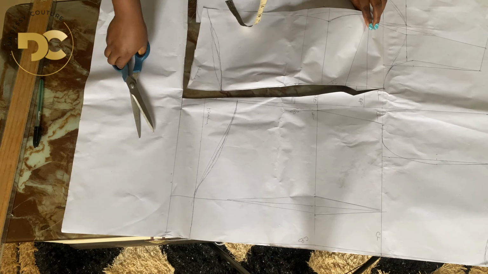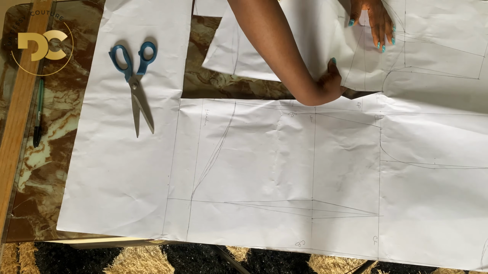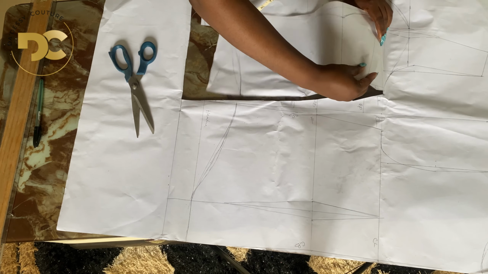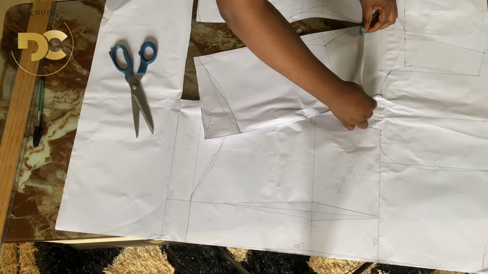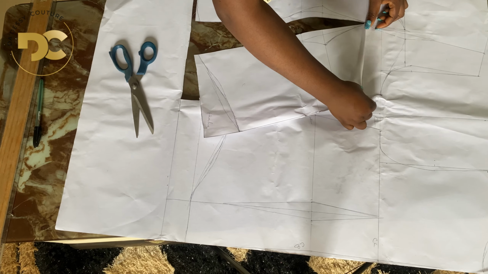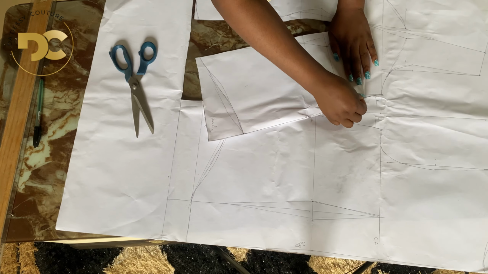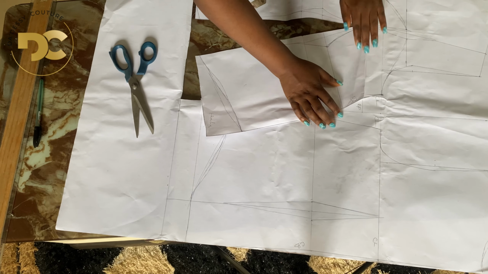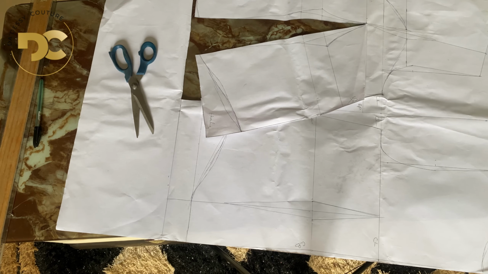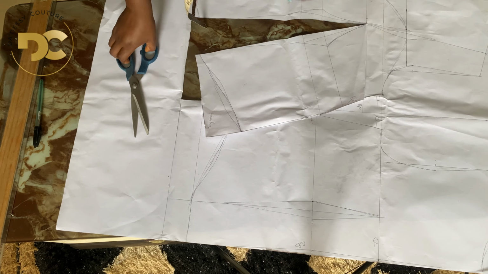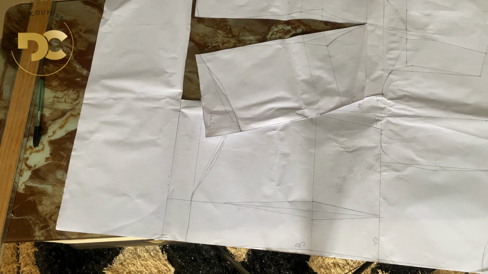You can see the way I cut it. Just watch what I'm doing. After cutting it, the next thing is for you to close your bust dart, like so. Make sure you close everything and use your sellotape or your pin to hold it in place. Just use anything to hold it in place.